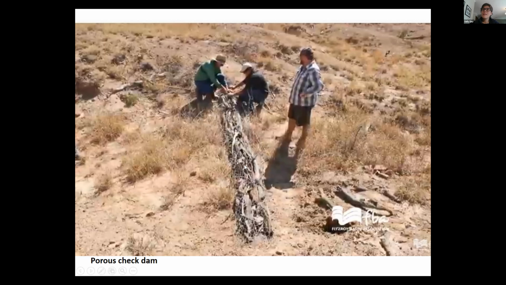So water will pass through the wire and through the timber, but you should be capturing some of the grass and the sediment behind the check dam. And over time, we hope that the bed will actually fill up a little bit higher.